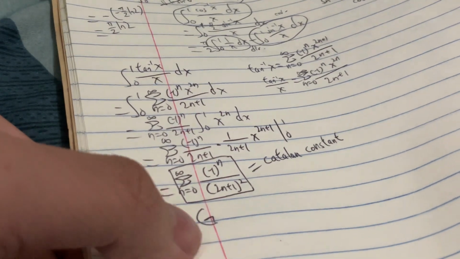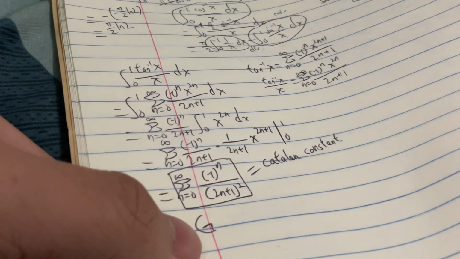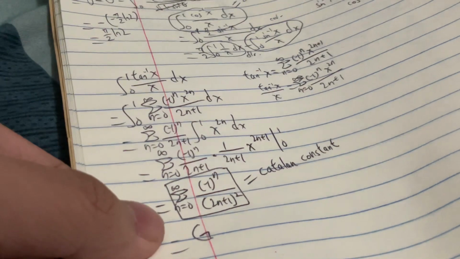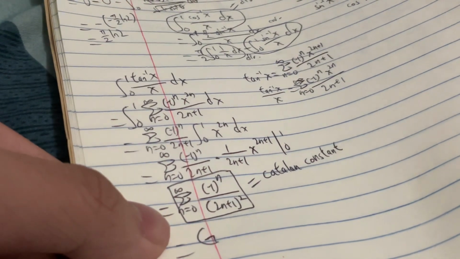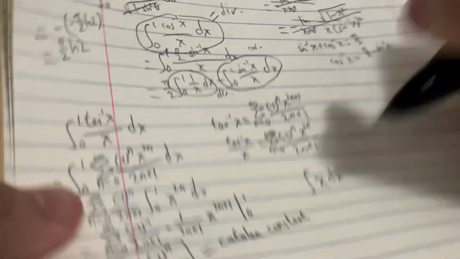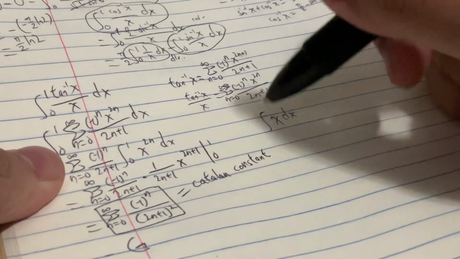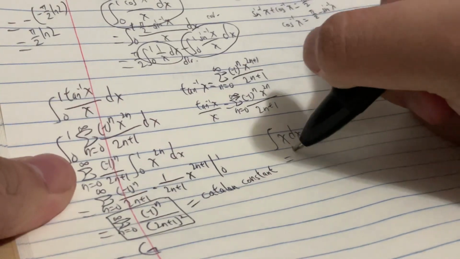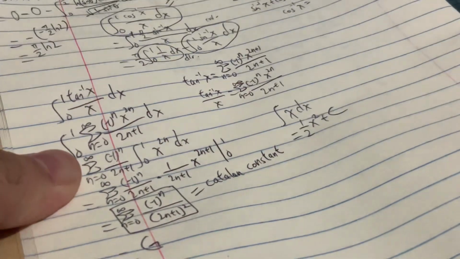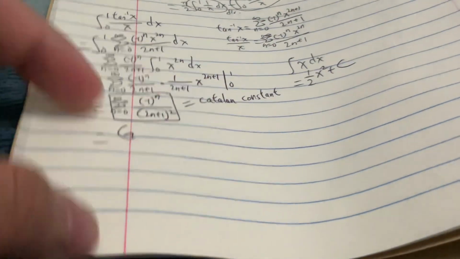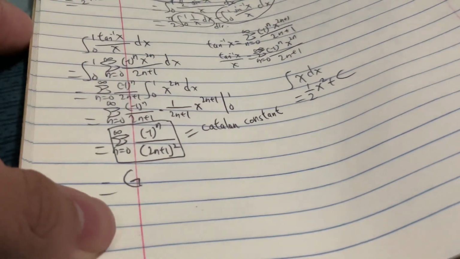But I may use G here because it's way easier to identify it as distinct from the constant which comes from indefinite integrals. For example, integrate x dx, just an indefinite integral. Integrate this, you probably get 1 over 2 x squared plus C. I just don't want to mess up this normal constant C and the Catalan constant. So I use G here.